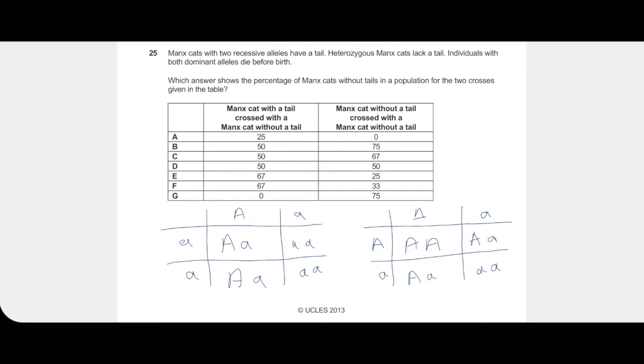I've already drawn out the Punnett squares for column number 1 and column number 2. So let's start off with a Manx cat with a tail crossed with a Manx cat without a tail. So you know that if a Manx cat has a tail, it's going to be recessive, and it's going to have 2 of the recessive alleles, so it's going to be little a. And you know that if a cat does not have a tail, it's going to be heterozygous, so it's going to have 1 big A for the dominant allele and 1 little a for the recessive allele. So there's the Punnett square, and that's it filled out.